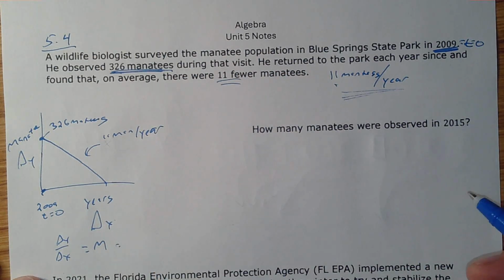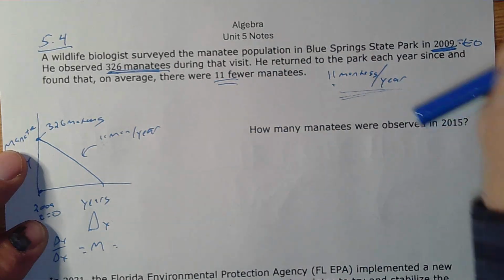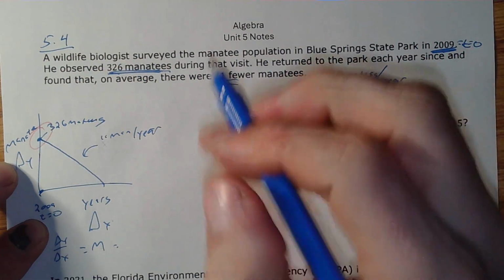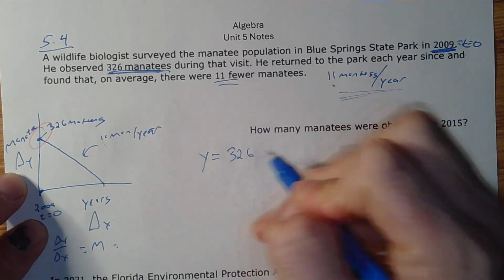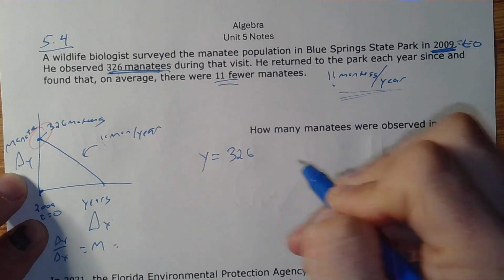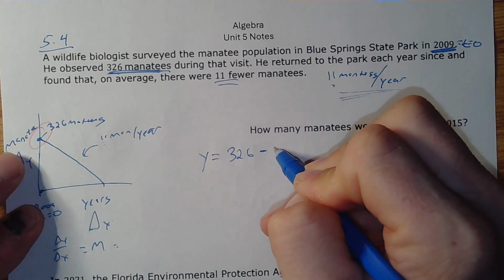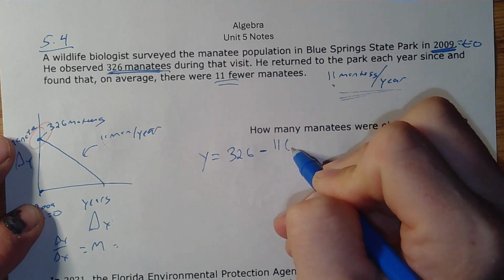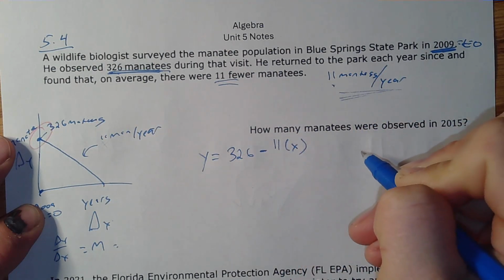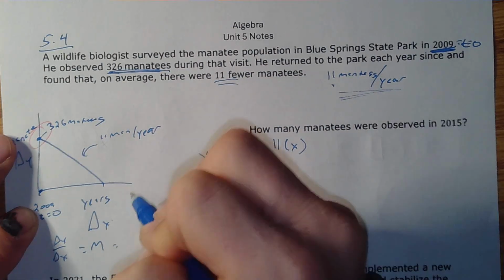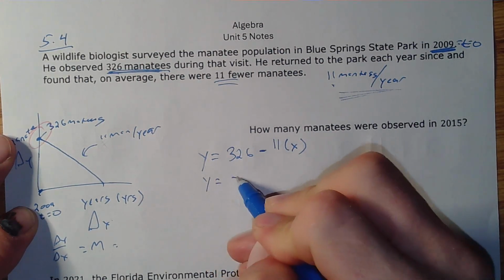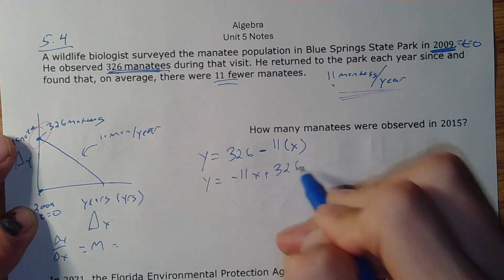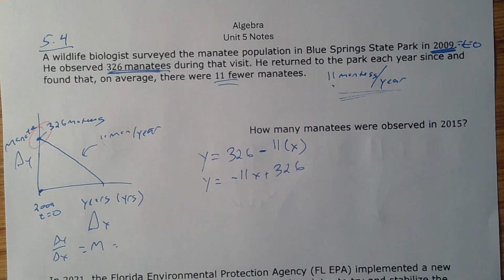Okay. So, I have a y-intercept. So I'm going to say that y equals my y-intercept of 326 manatees. That's what I started at. And I'm going to subtract 11 per year. My year is my x value. Okay, so we're in years. Right, so there's my equation. I can rewrite it as y equals negative 11x plus 326, right? But either way, that is what it is.